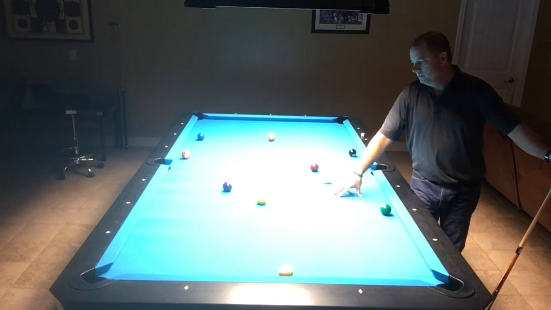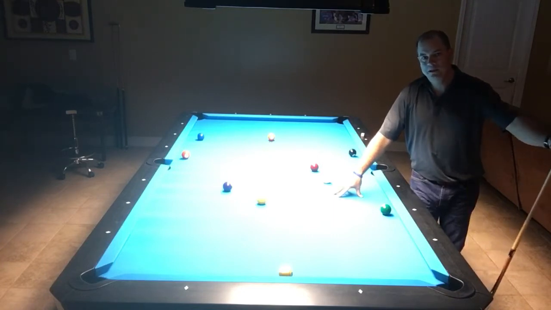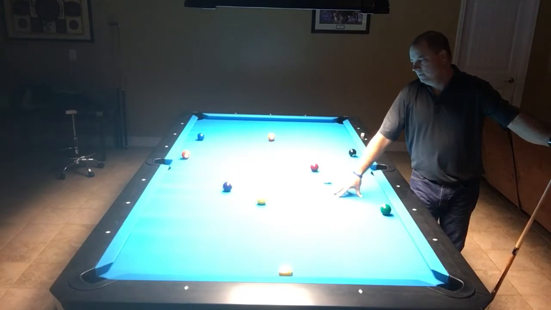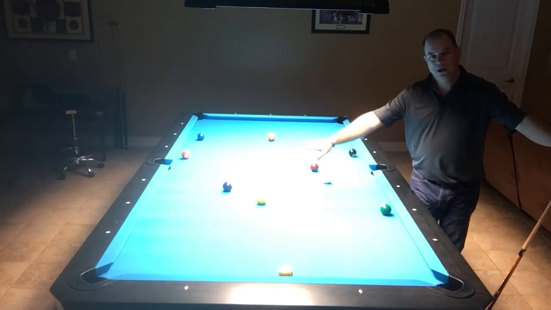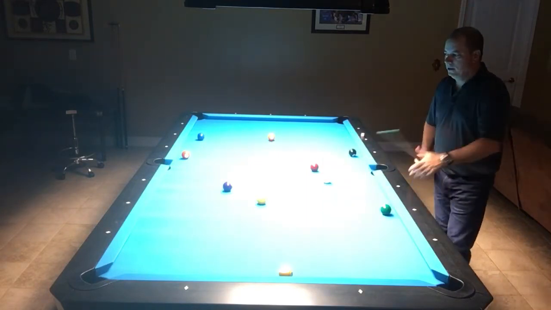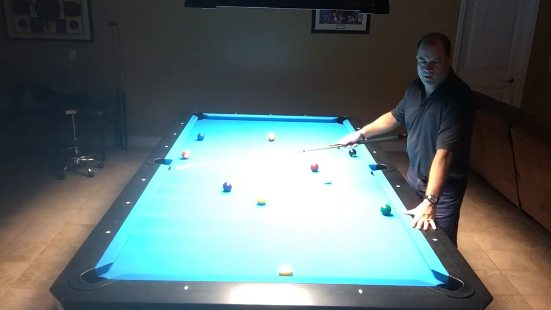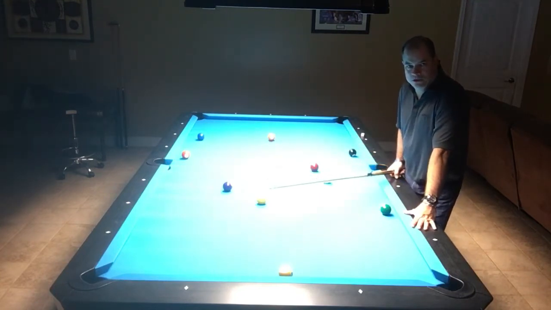However, just because it's a natural angle doesn't mean that I don't have to make some type of an adjustment to get good position. And what I mean by that is if I just shoot the cue ball right in the center and don't put any English on it, there's a good chance I'll run into that 4 ball, or if I get lucky and just barely skim the 4, I could still end up right over here behind the 3 ball and not have a shot at the next ball in rotation, which is the 2.